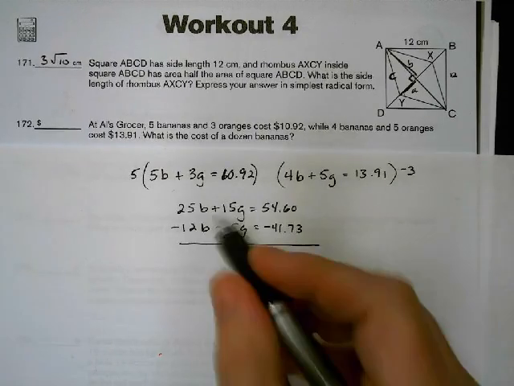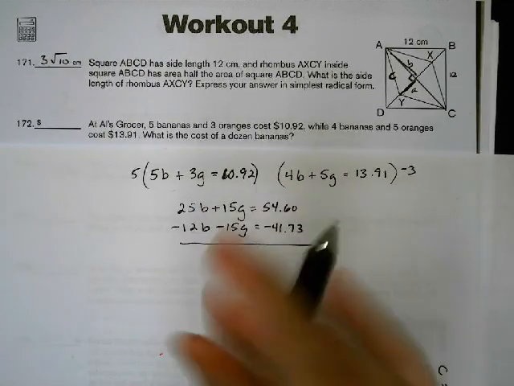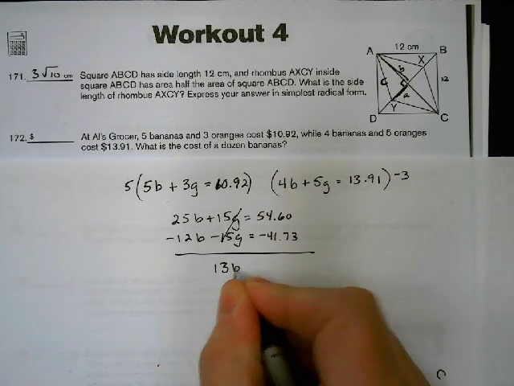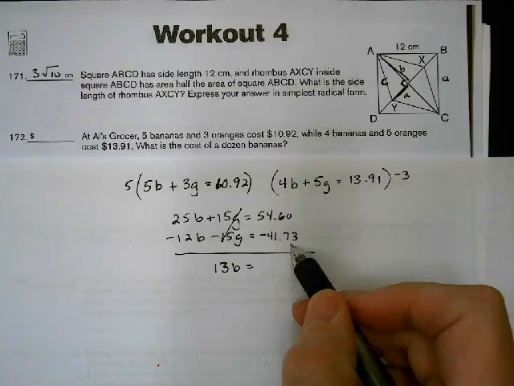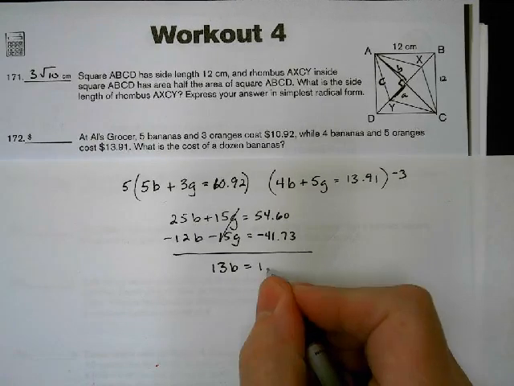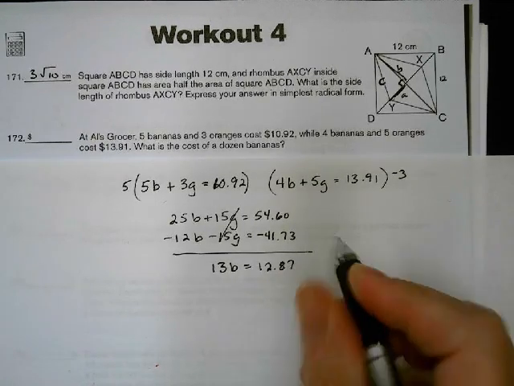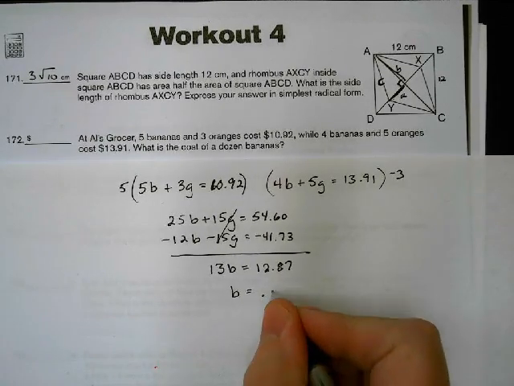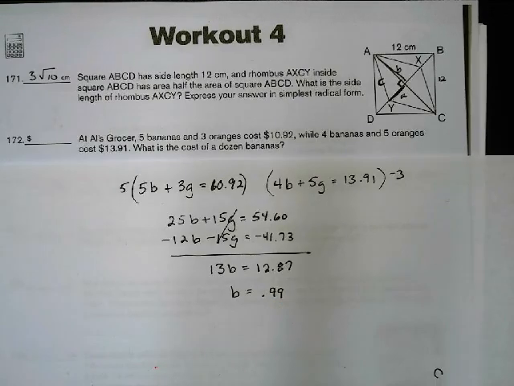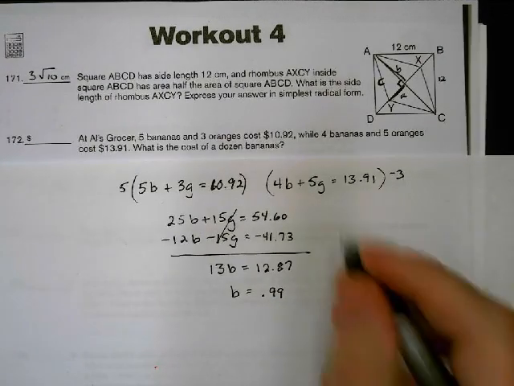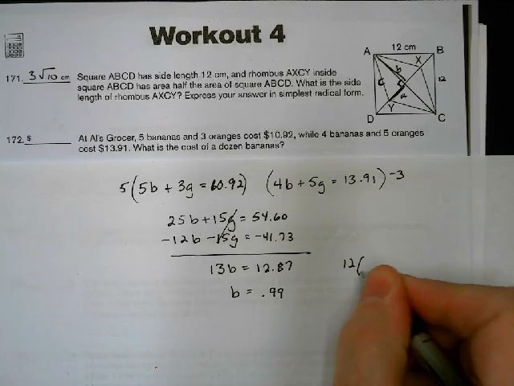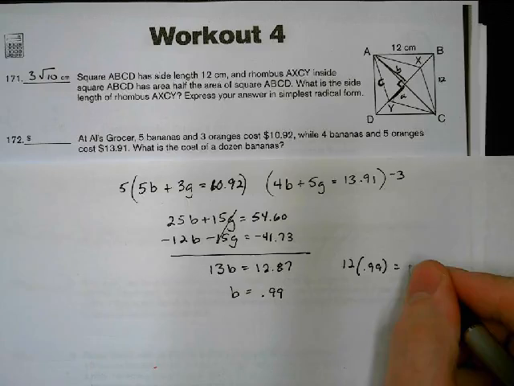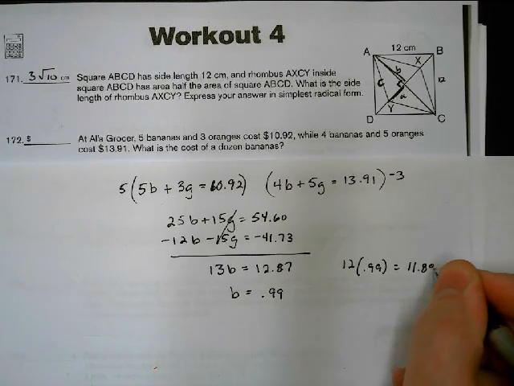So if I add the two equations together, the g's cancel. Over here, I get 13 bananas equals 5460 minus that is 1287. I'll divide by 13 on both sides, and a banana costs 99 cents. And this problem wants a dozen bananas, so 12 times 0.99 ends up equaling 1188. And that is my answer.